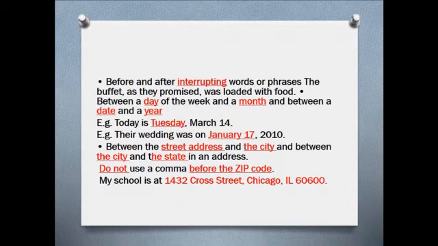We can use it even between the street address and the city, and between the city and the state. For example, there is another thing you are supposed to take care of. Do not use a comma before the zip code. There is an example here, you can see it. My school is at 1432 Cross Street, comma, Chicago, comma, IL 6600.